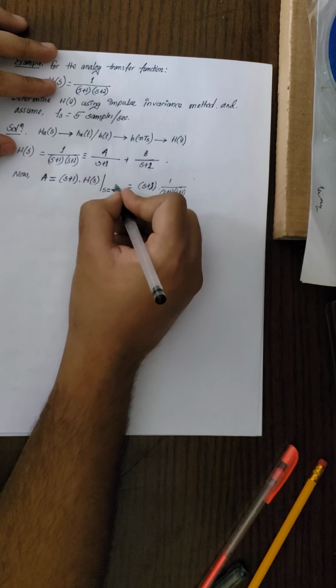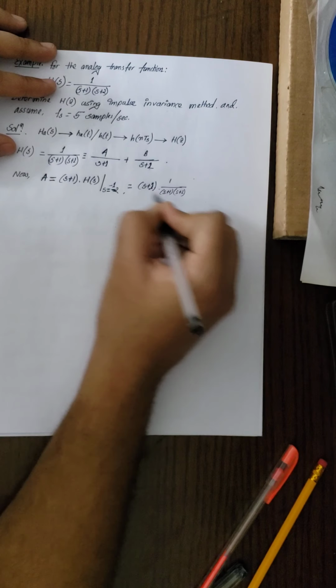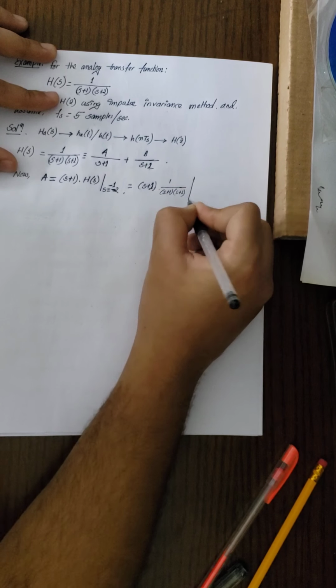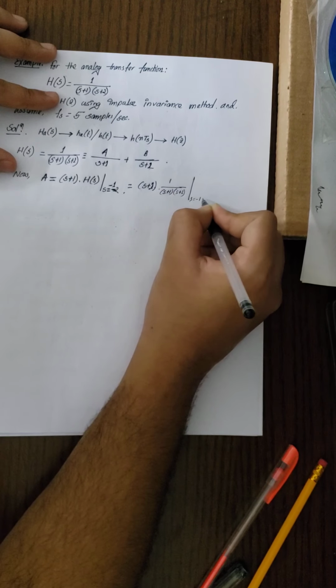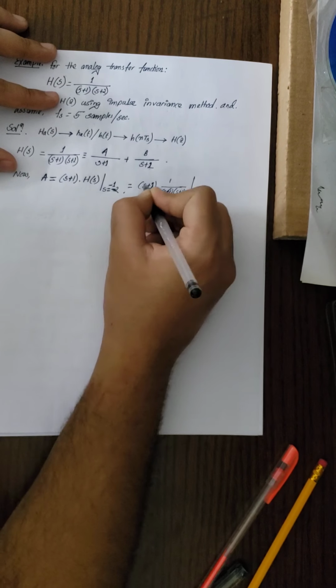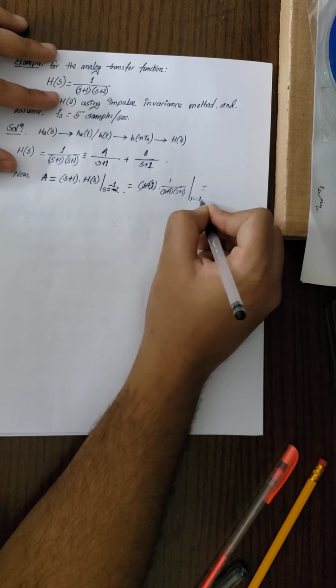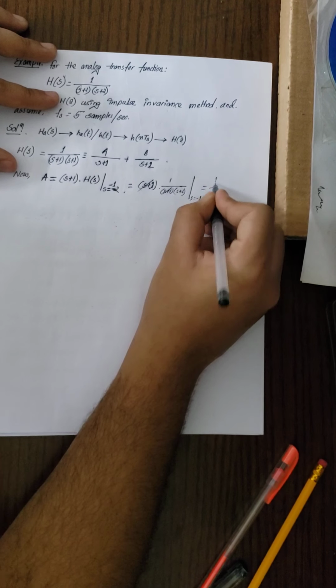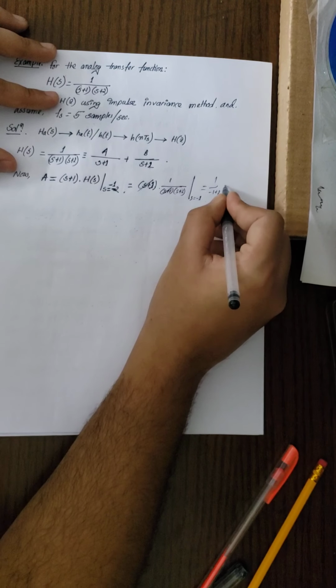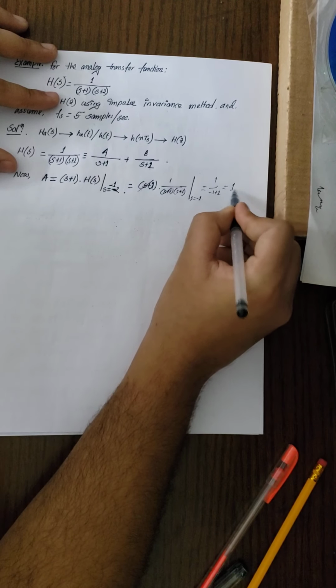So this will be s equal to minus 1. So s plus 1 times 1 over s plus 1, s plus 2, this s plus 1 will cancel out, put s equal to minus 1, so 1 over minus 1 plus 2 will be equal to 1.